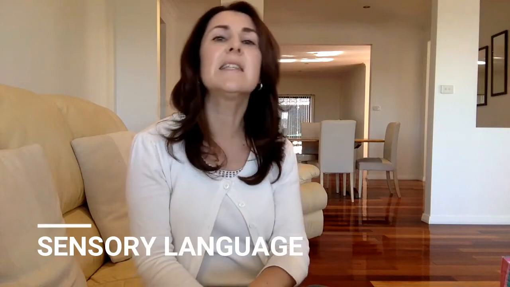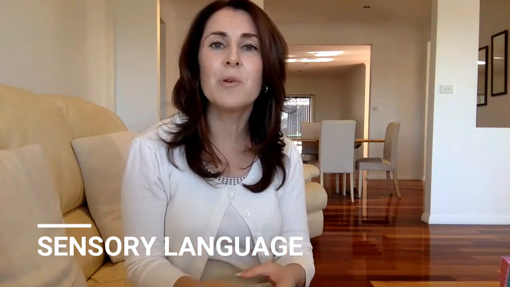The next one is sensory language. So this is the ability to allow people to feel like they are part of the story because they can smell what you're describing. They can taste it, they can see it, they can hear it. This is the way that someone becomes part of your story. They move from being someone who's just listening to a story to someone visualizing themselves inside of that story.